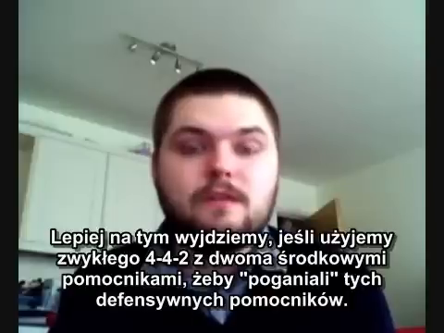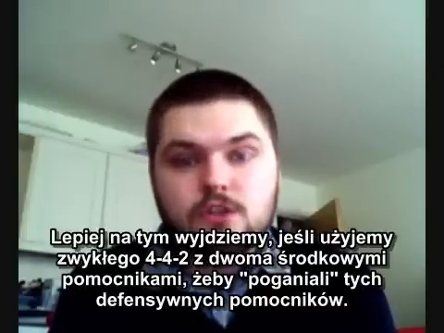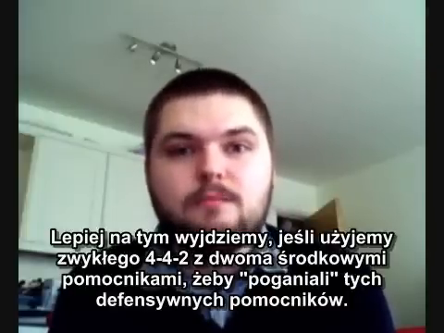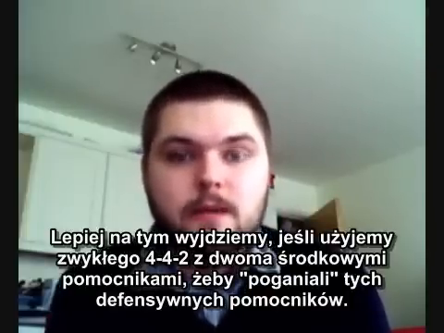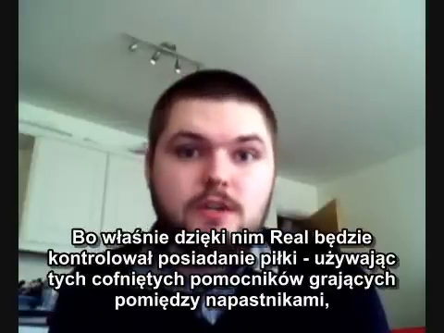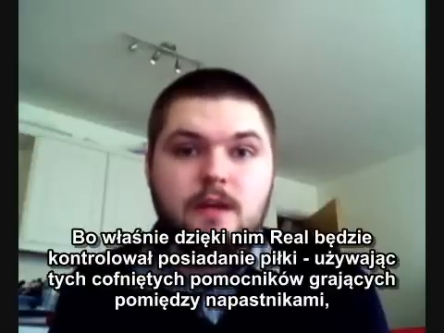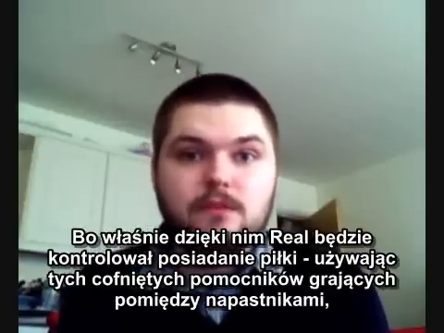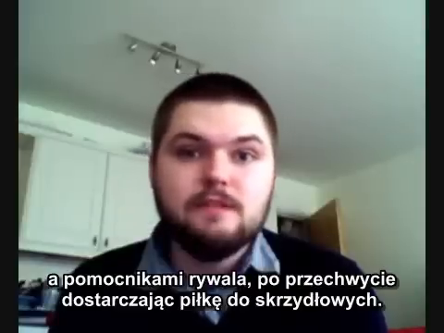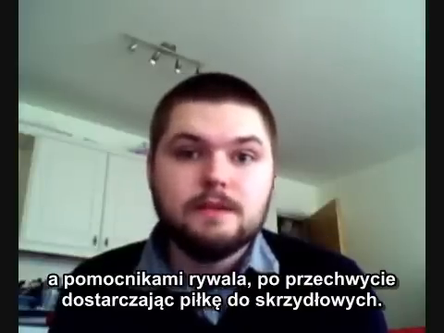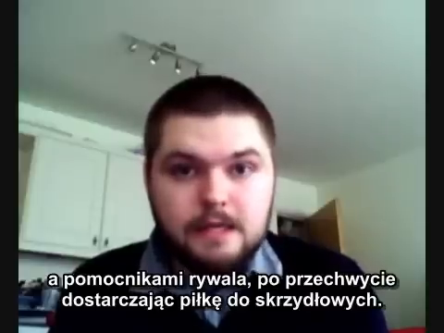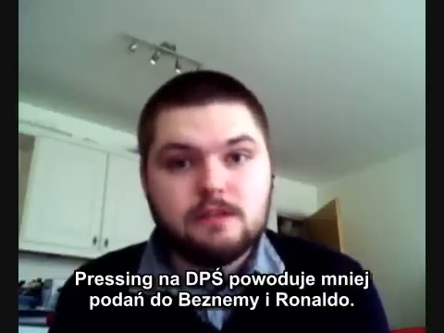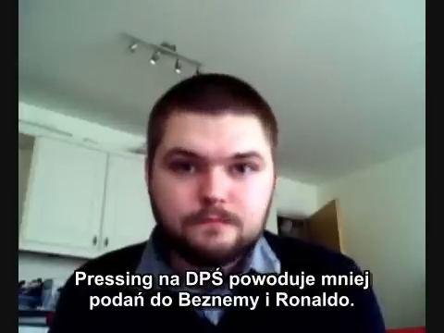You'd be much better off with a flat 4-4-2 and getting your two central midfielders to really harry and press those defensive midfielders. Because that's how Madrid were controlling the possession. They were using those two deeper midfielders, playing in the gap between the midfield and the strikers, and they were just receiving the ball and then flicking it out wide to the wingers. That's how they were controlling the game. So putting pressure on them cuts off the supply to Ronaldo and Benzema.